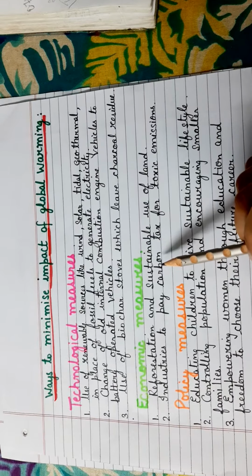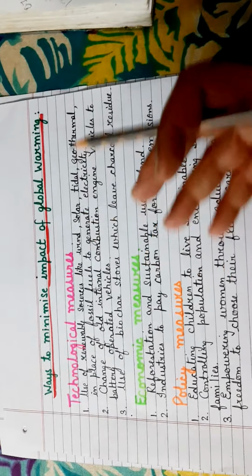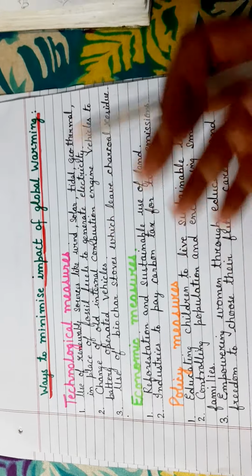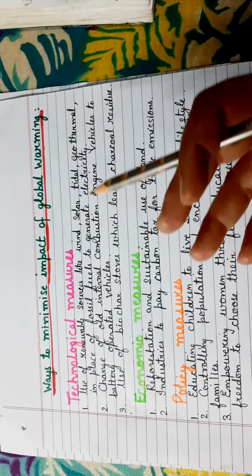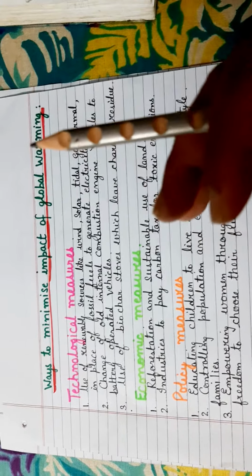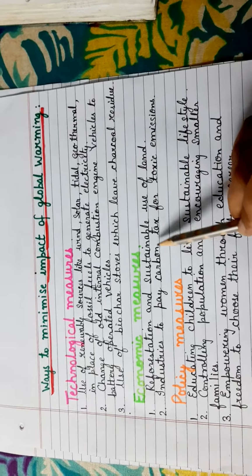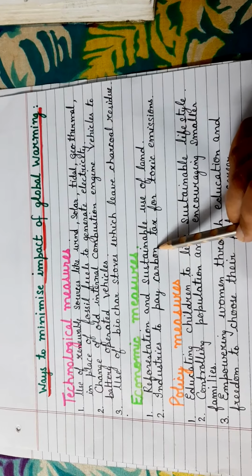Or actually, what they can do is treat whatever harmful gases are emitted in different ways, by installing wet scrubbers, and they can also use catalytic converters, so as to reduce the amount of pollutants which they emit.